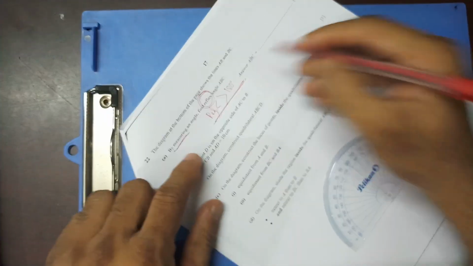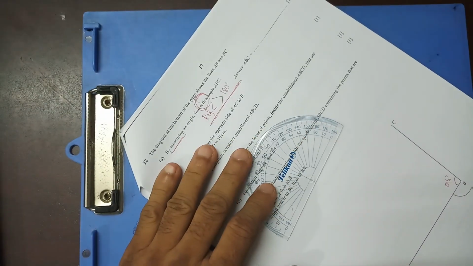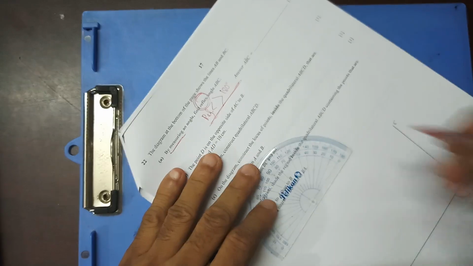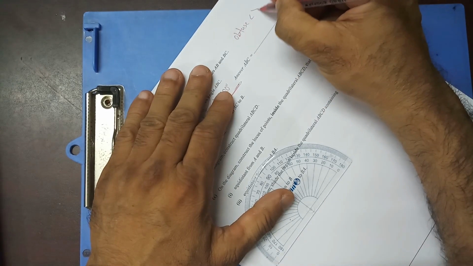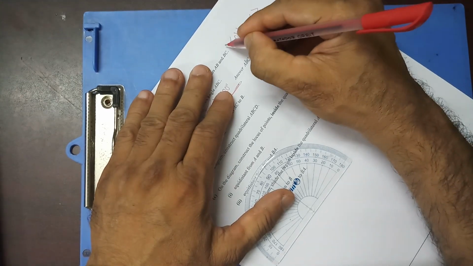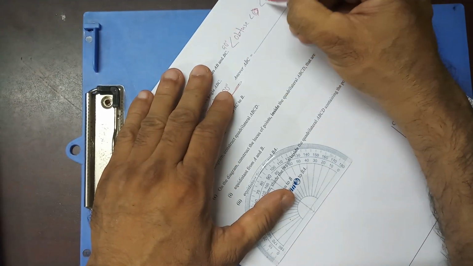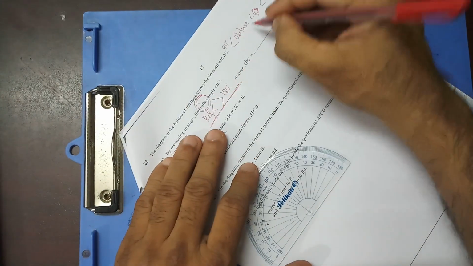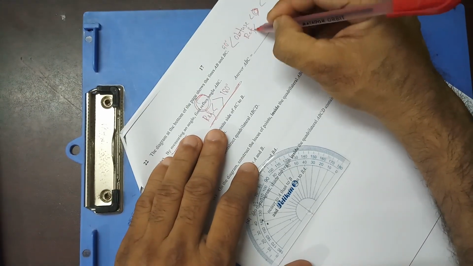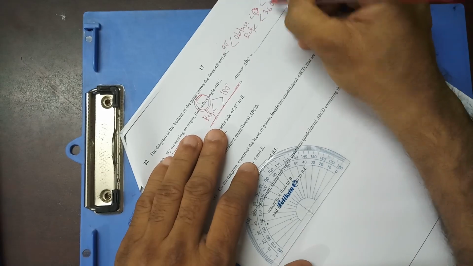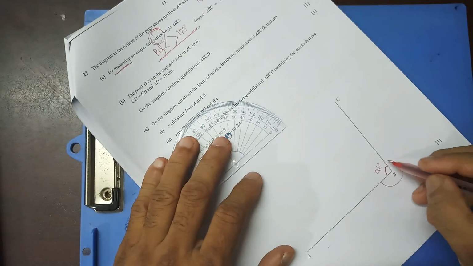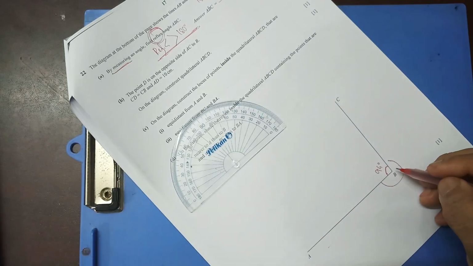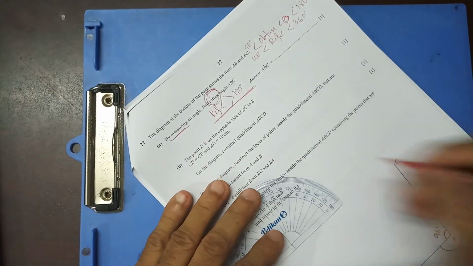Now this angle ABC, this is my reflex, this is my obtuse angle. Obtuse angle is greater than 90 degrees but less than 180 degrees, and reflex angle is less than 360 degrees but greater than 180 degrees. So this is obtuse, and this one together makes 360 degrees, a complete angle.